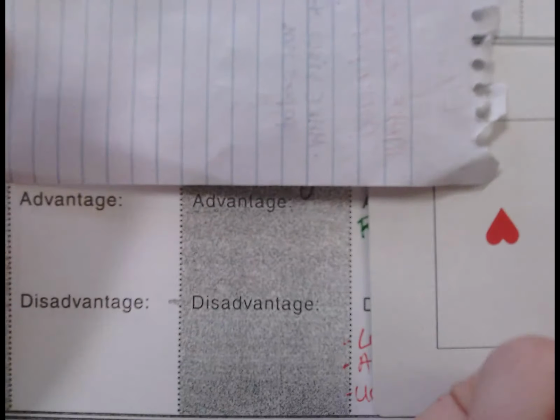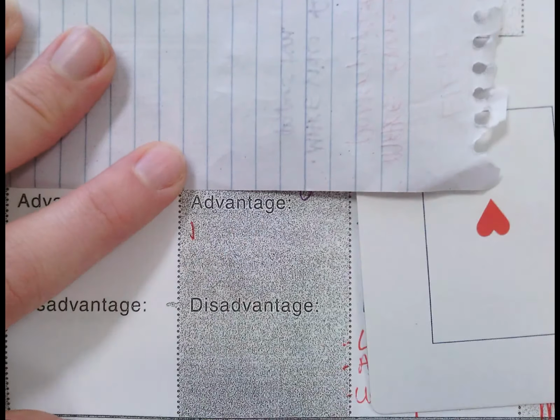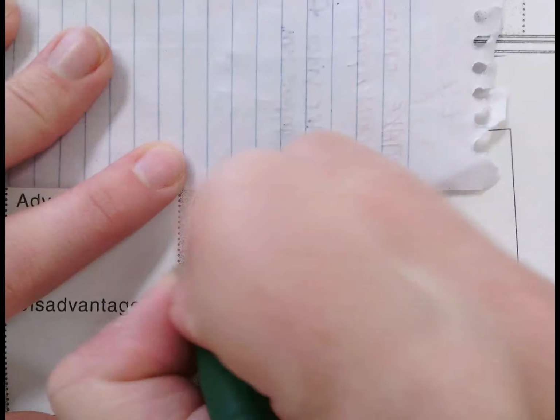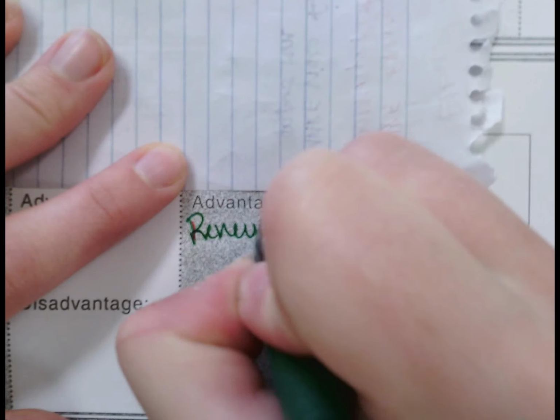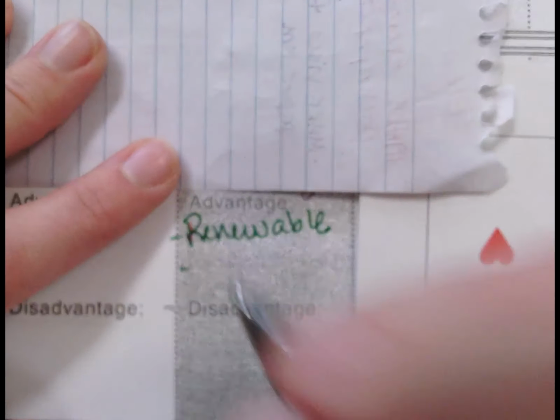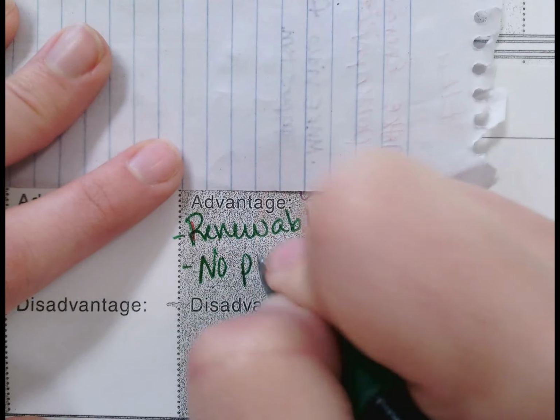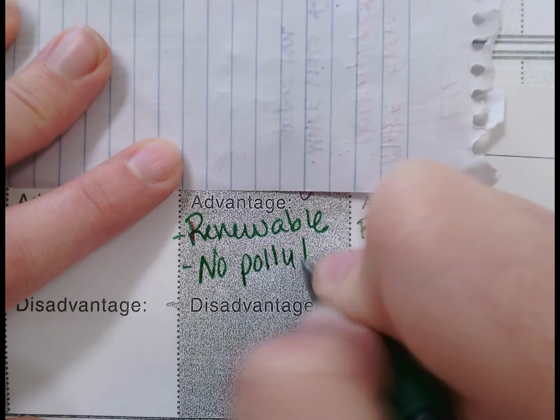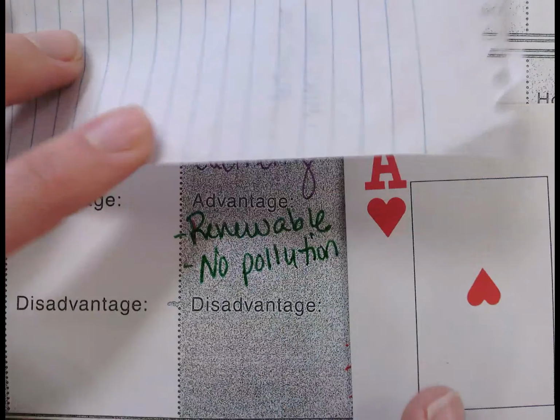Advantage of hydroelectric. It is complete. Oh, I did the wrong color. Must make bad. It is renewable. And it does not emit pollution. Hopefully you read about that yesterday. No pollution. All right, so no pollution.